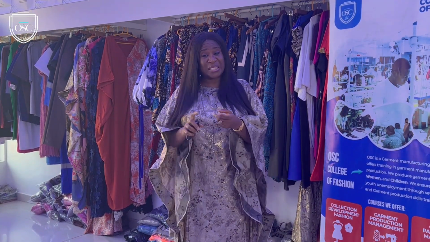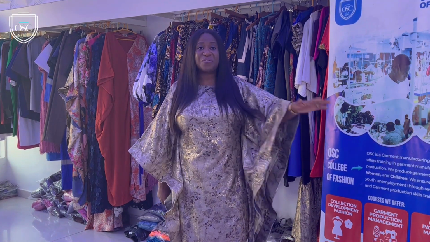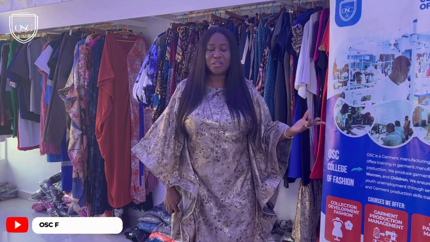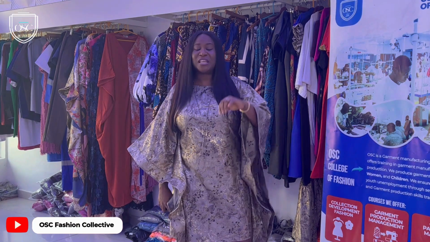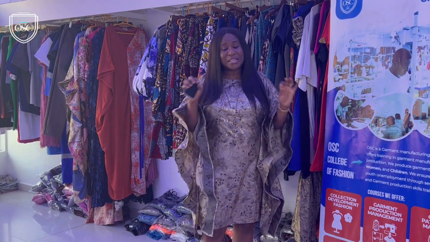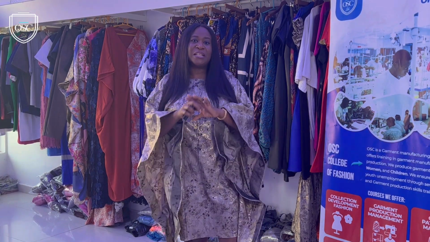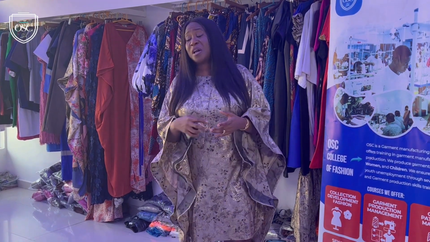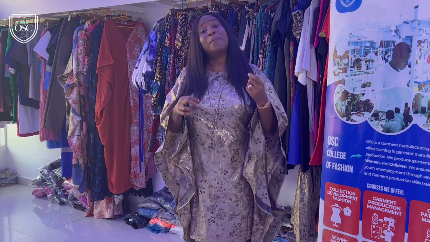Now, the value chain of cotton or fashion starts from cotton, where there's cotton farming. So that means you can decide, I just want to be a cotton farmer, and you are still in the fashion value chain. Now, from cotton, it goes on to where the ginneries would clean it out, bring out the lint, remove all the dirt, and prepare it for spinning.